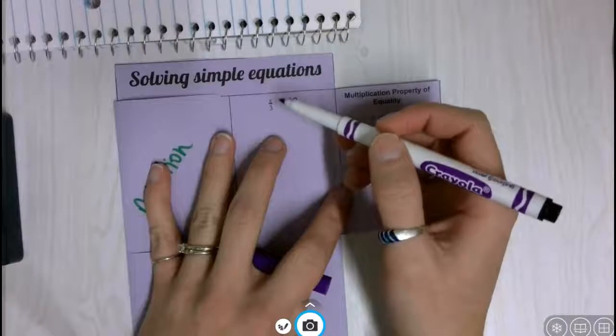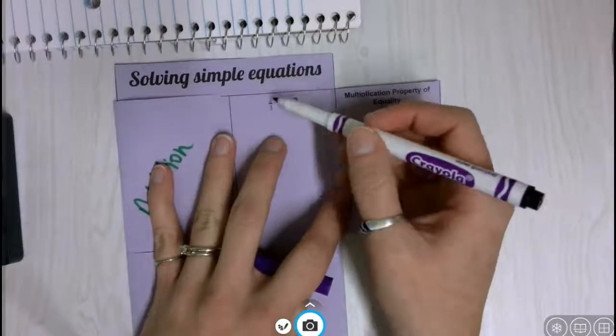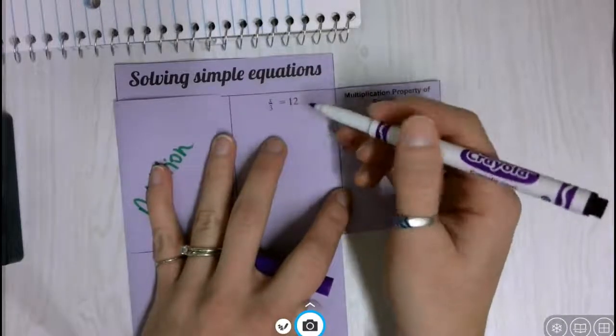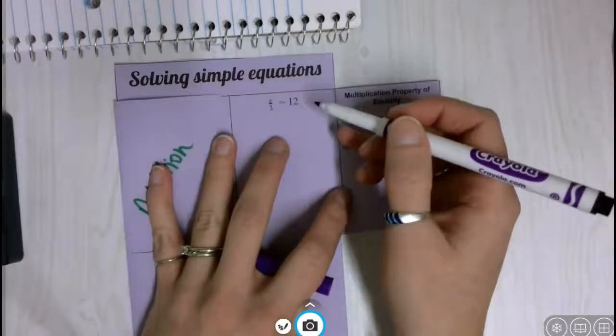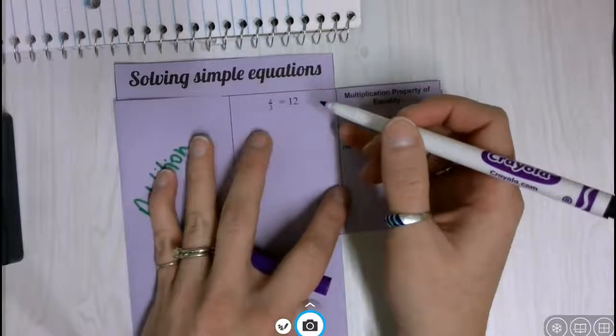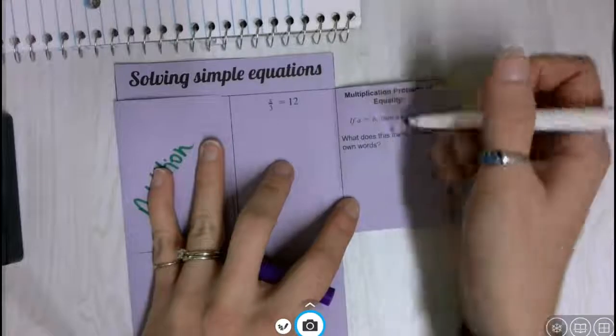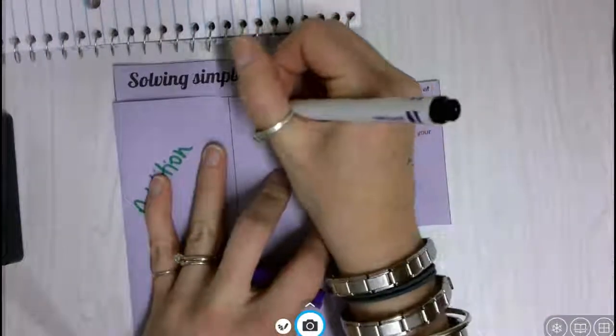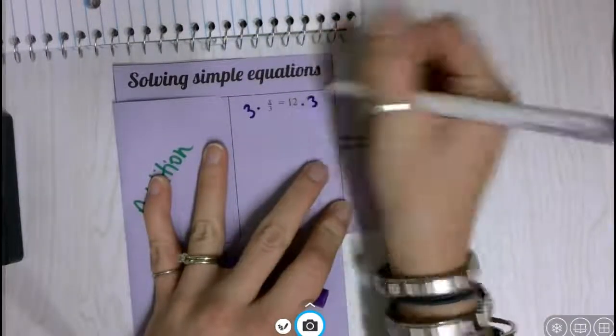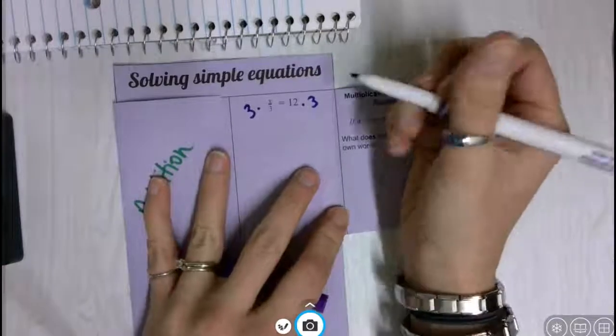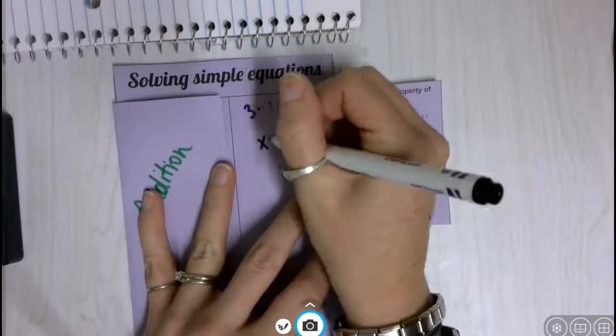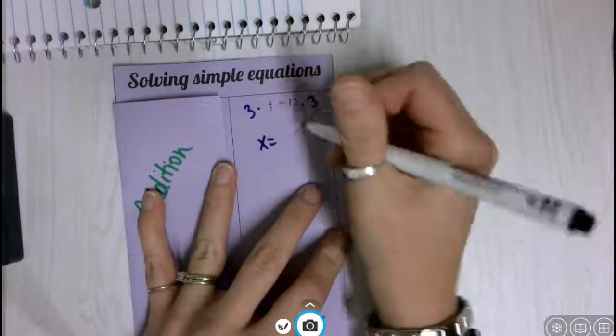That's generally how we're going to see division. So I've got x divided by 3 equals 12. Well, to undo that, I want to do the opposite or inverse operation, so I know I'm going to be multiplying. What I do to one side, I have to do to the other side. So I multiply both sides by 3, and I end up with x equals 12 times 3, which is 36. So that's using my multiplication property.